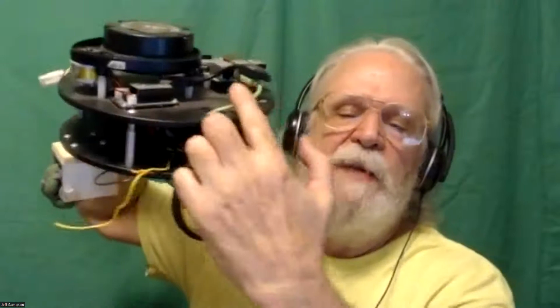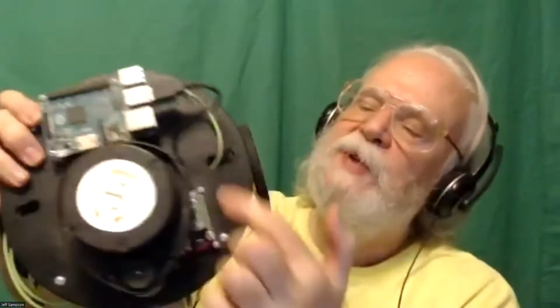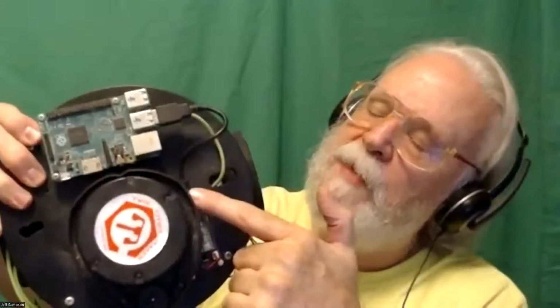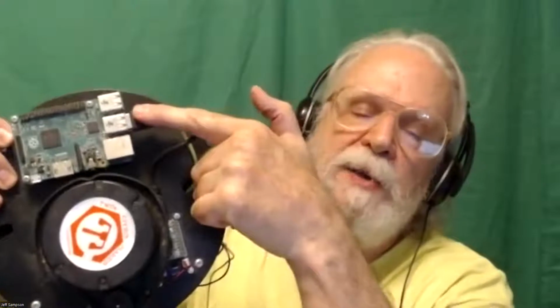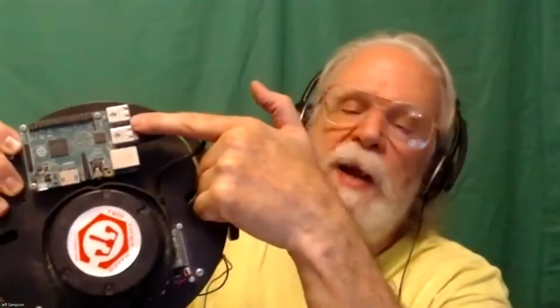So it's just got, this is all backwards. Let me do it this way. So it's got a cable that comes out of that little board here. It's USB and plugs right into a Raspberry Pi USB. So it gets the power and the communication right off that Raspberry Pi.